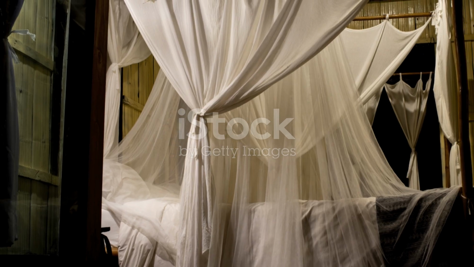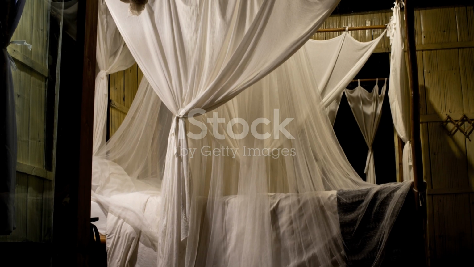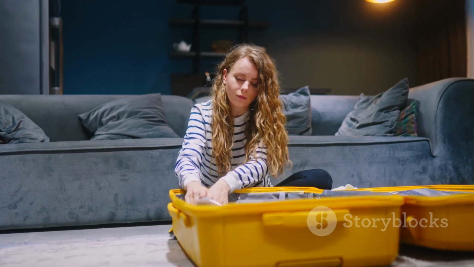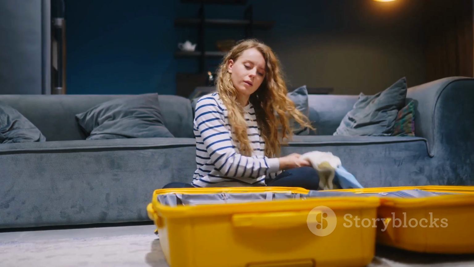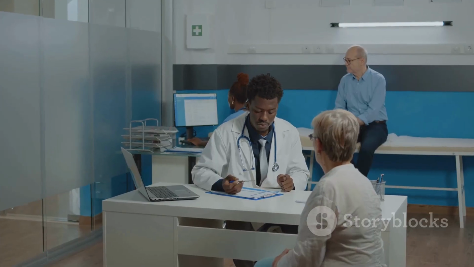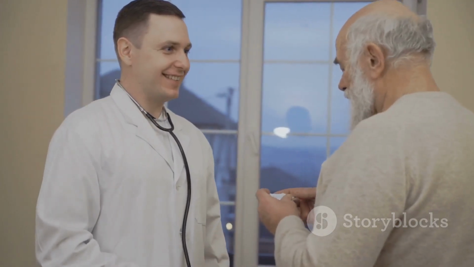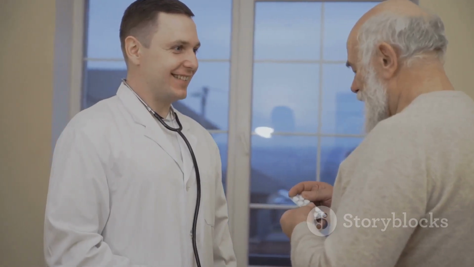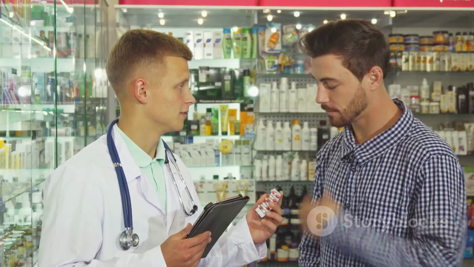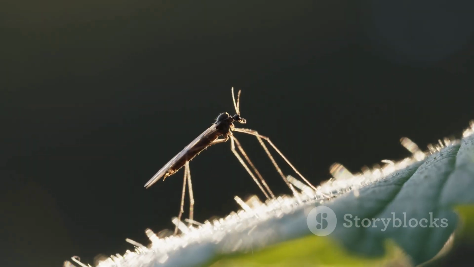Section 7. Traveling to malaria-prone regions, essential precautions. If you're planning a trip to a malaria-prone area, taking extra precautions is crucial. Consult with your doctor well in advance of your trip. Your doctor can prescribe anti-malarial medication for you to take before, during, and after your trip. This is known as chemoprophylaxis. It helps prevent malaria infection.